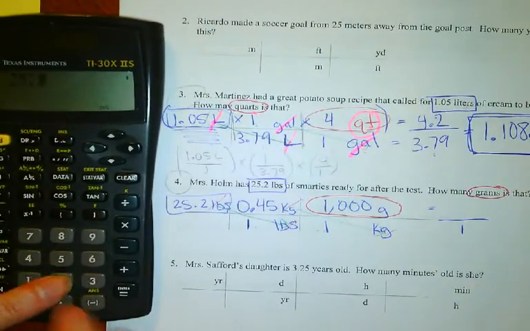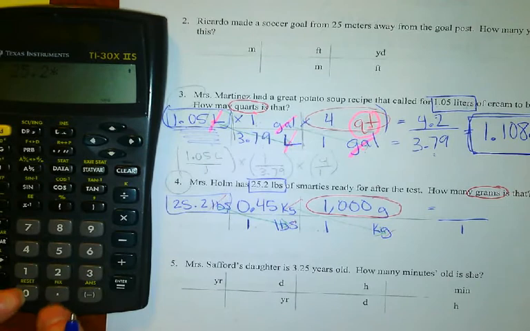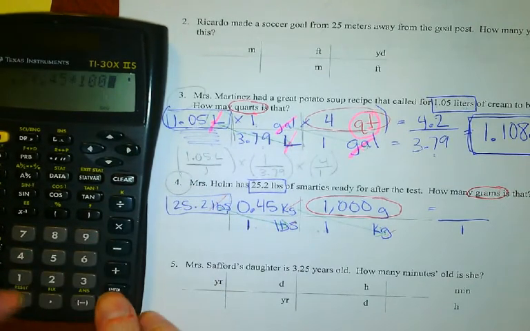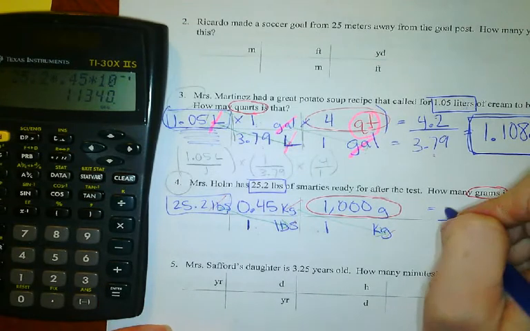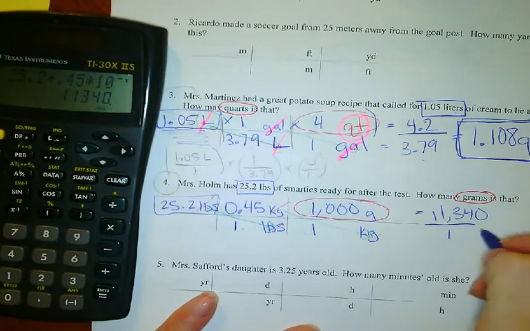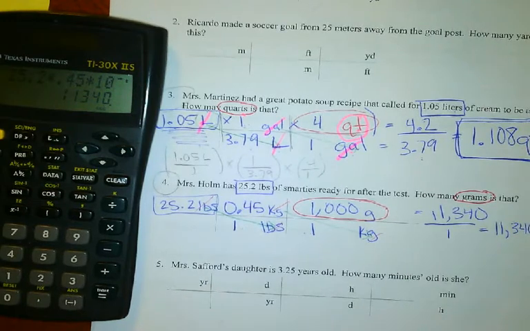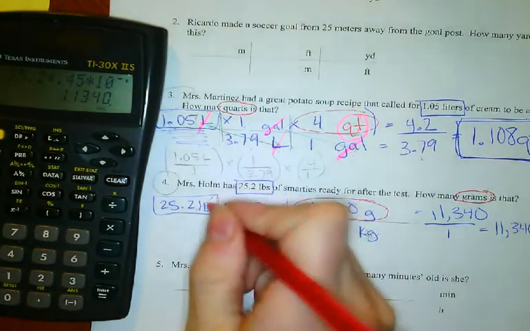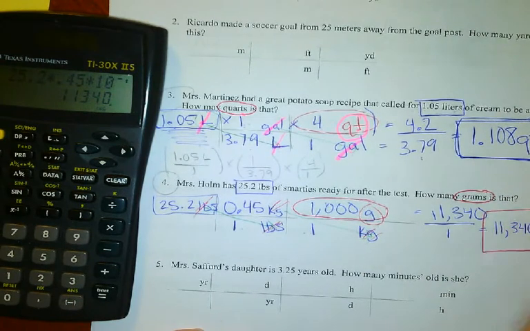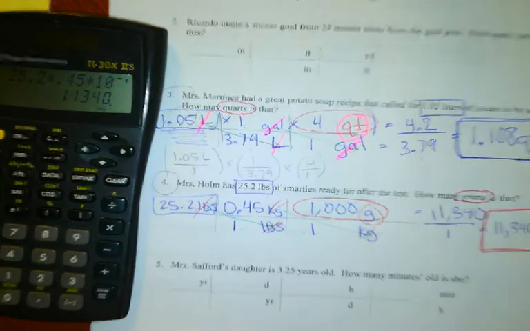25.2 pounds of Smarties. That's a lot of Smarties, guys. 25.2 times 0.45 times 1,000 equals 11,340. Okay, and that divided by 1 is still just 11,340. Now what unit am I in? Canceled, canceled, grams. So there is my final answer.